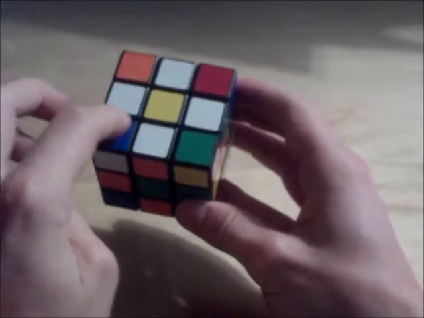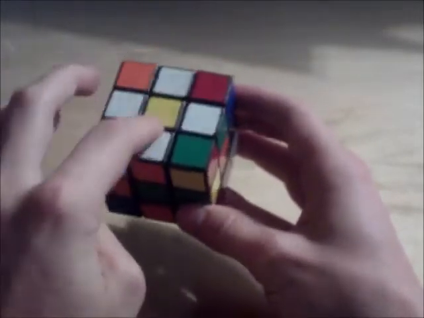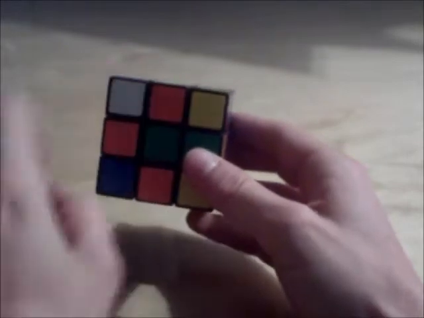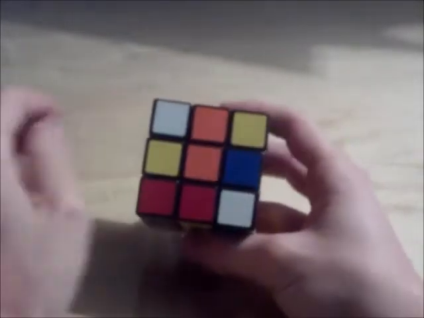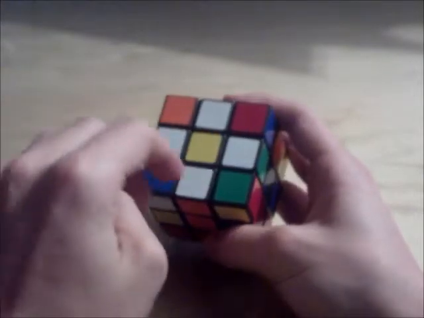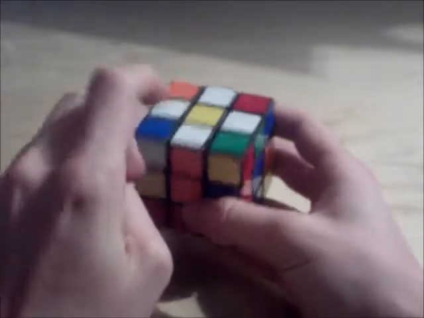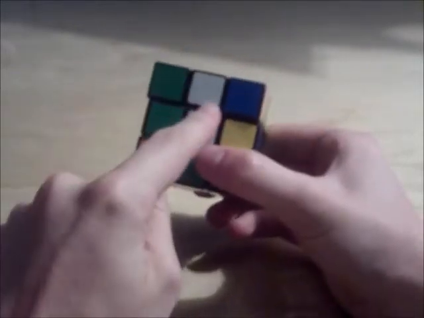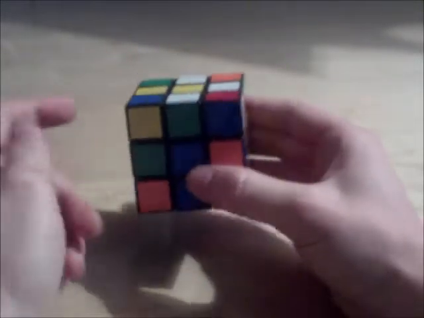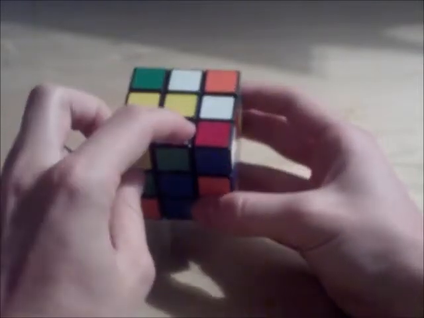Now that we have the white on the yellow portion, we're going to look at the other color of the white edge. We're going to correspond that up with its center. So that we can see we have the orange. White orange, we correspond it with the orange center. Flip it down 180 degrees. Now it's there.